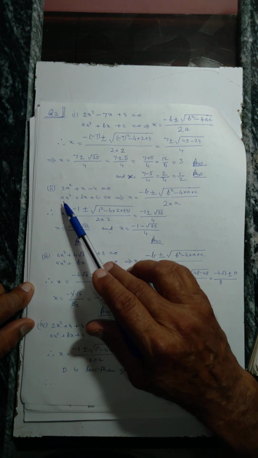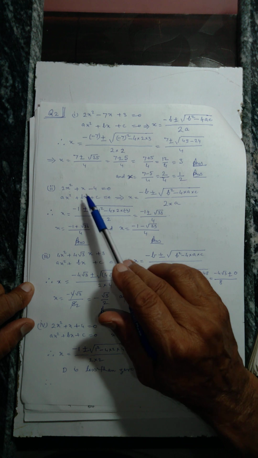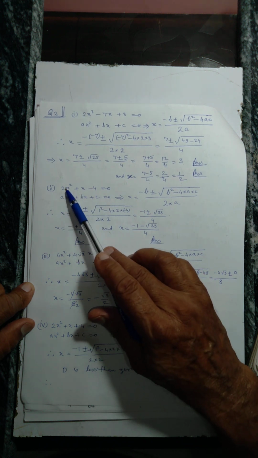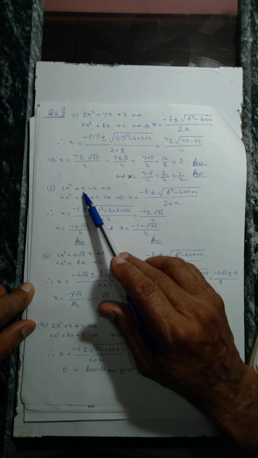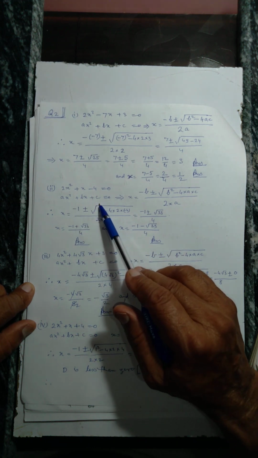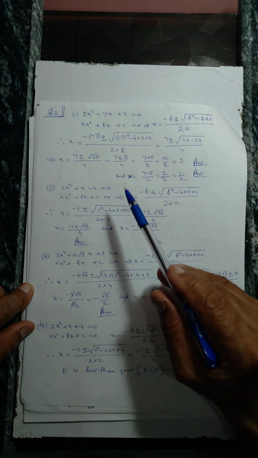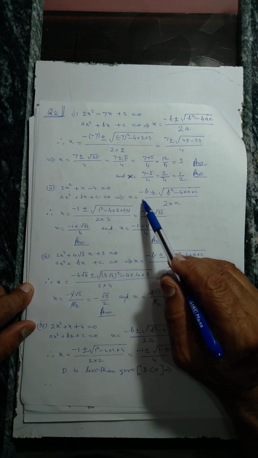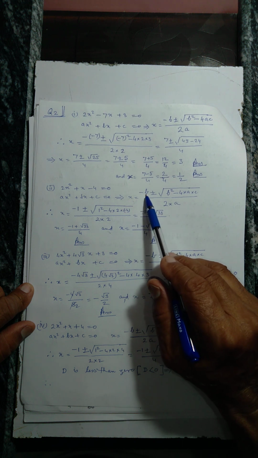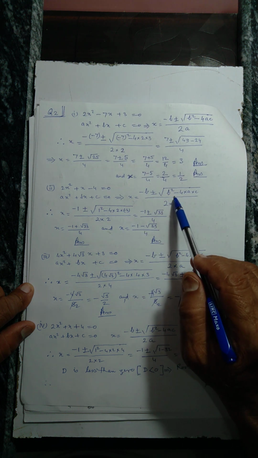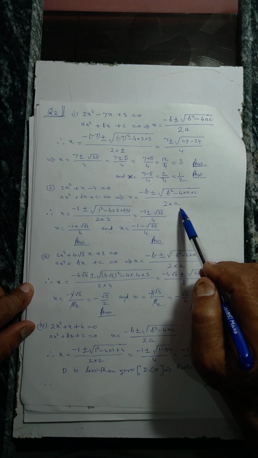So I have written the standard form of the quadratic equation just below it in order to compare the coefficients. So a is equal to 2, b is equal to 1 and c is equal to minus 4. Put down the values of a, b and c in this formula: x is equal to minus b plus minus root of b square minus 4ac by 2 into a.